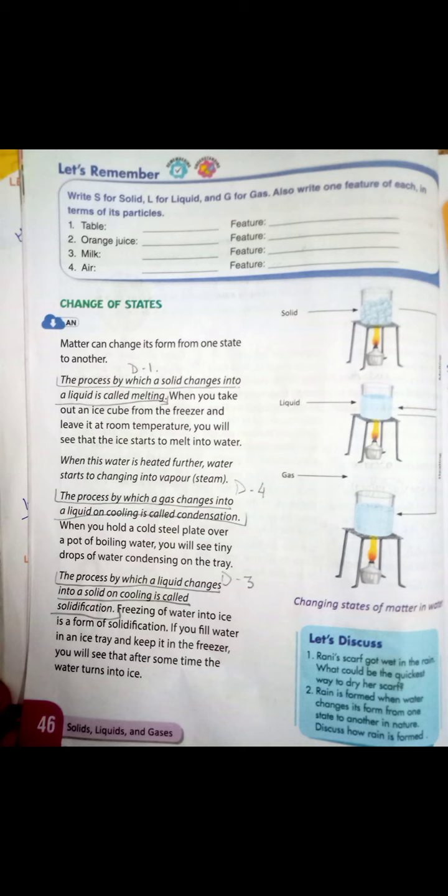Here is the one example given to us. When you take out an ice cube from the freezer and leave it at room temperature, you will see that the ice starts to melt into water.